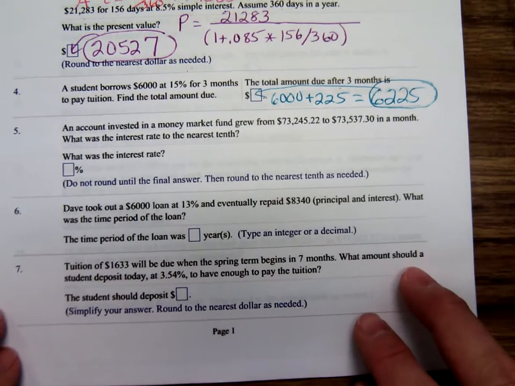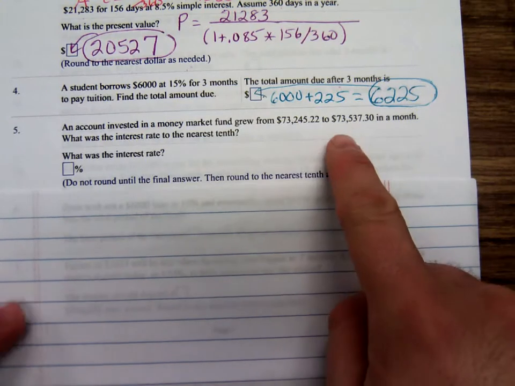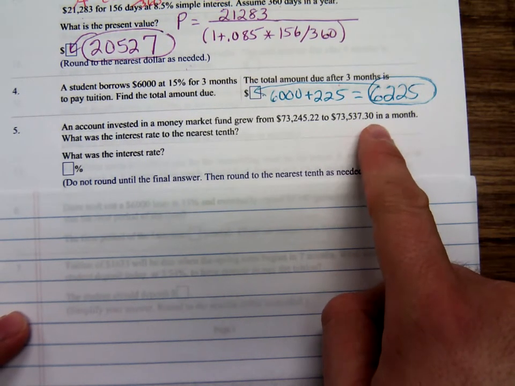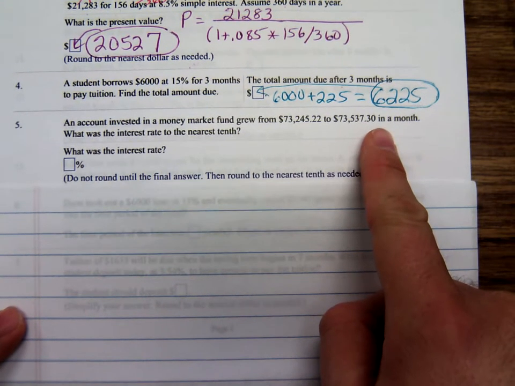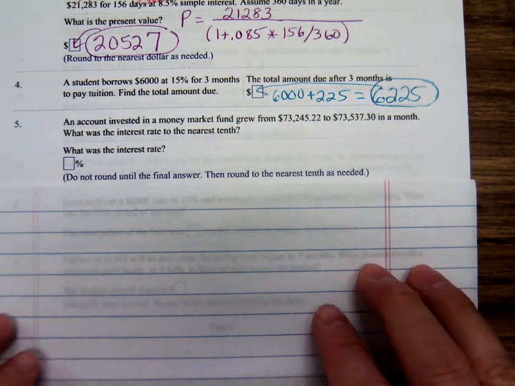Let's try this next one. I just printed out some examples like what you'll encounter in your homework, and that's what I'm working right now. Let's see. Number 5. An account invested in a money market fund grew from $73,245.22 to $73,537.30 in 1 month. What was the interest rate to the nearest tenth? So this one's a little different because you're going to have to find the interest rate.